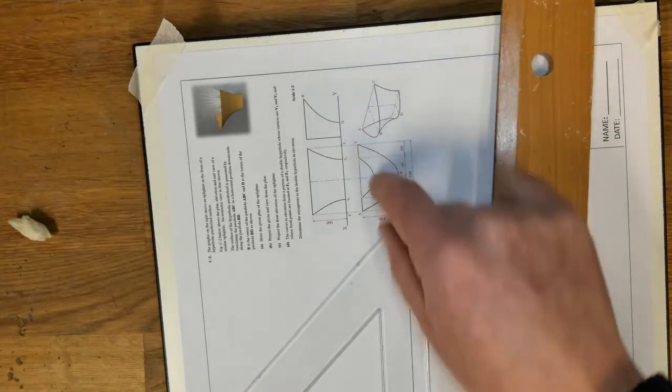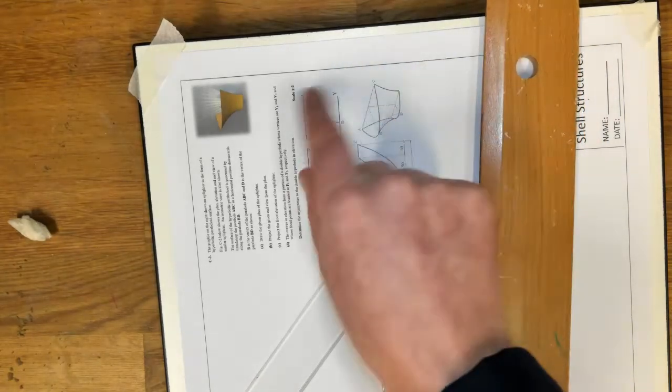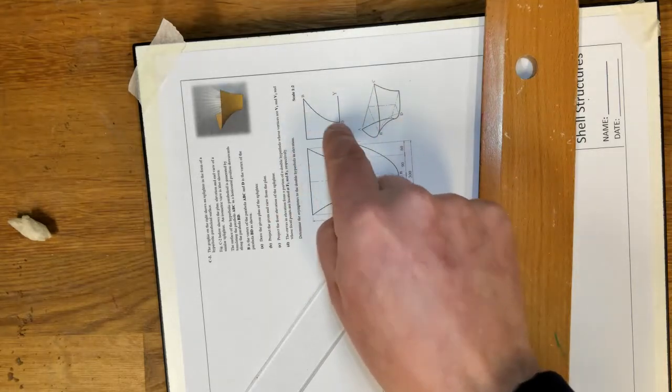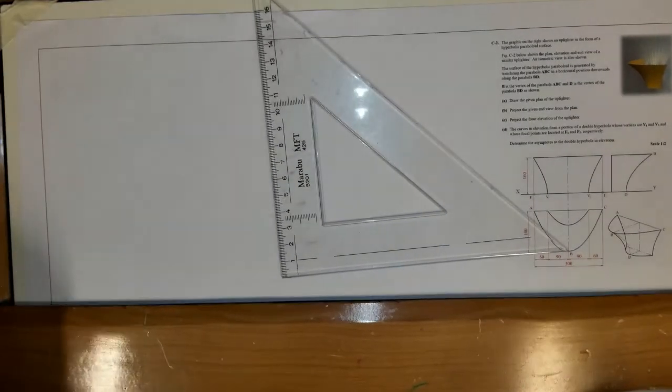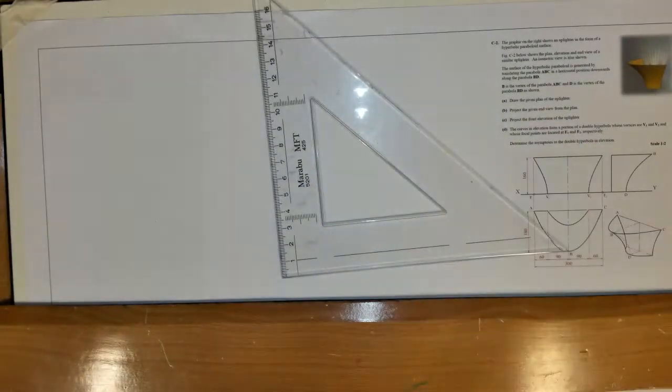And also that this shape here, if this was the end view, would be pretty much the same. You'll see that BD is a parabola. So all they've done is put the question a slightly different way around. So it's the same sort of shape as what we're doing.